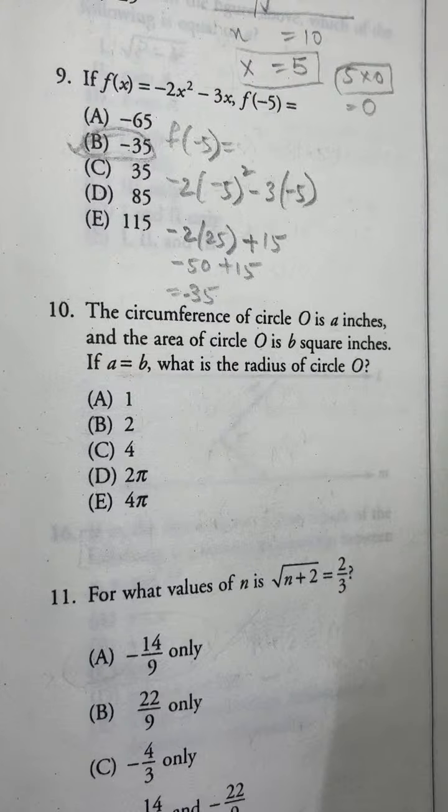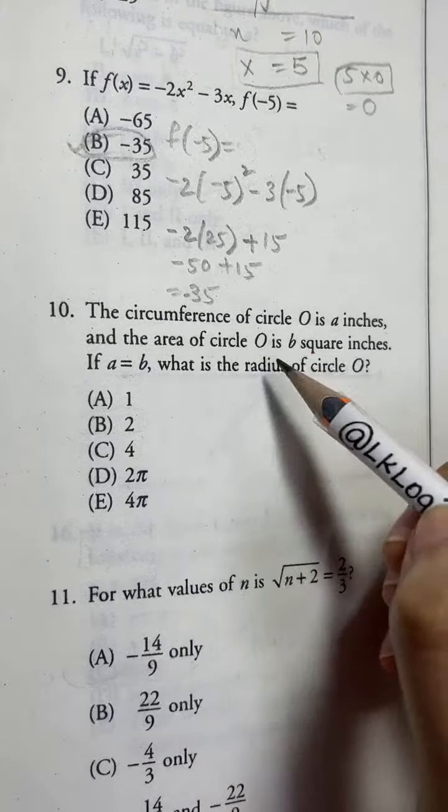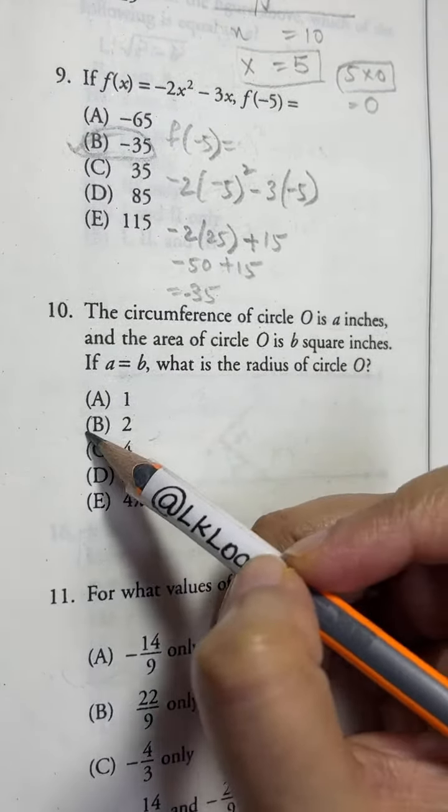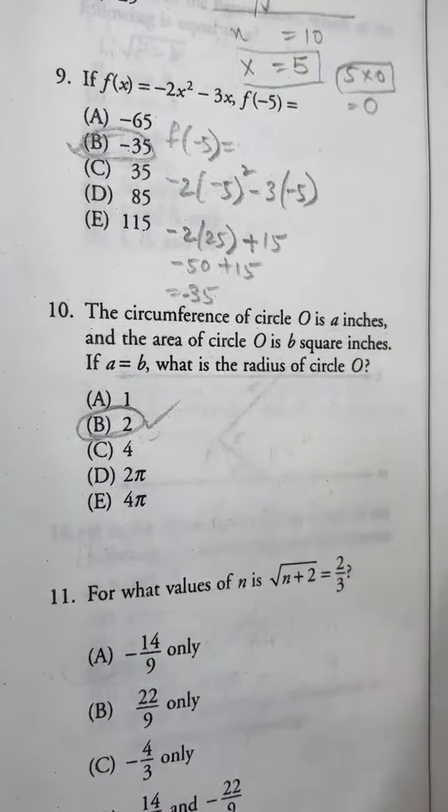So what do you think the answer would be? One is the circumference, other one is the area, and they both are equal to each other. So it's very easy to solve for the radius. Alright, let me tell you what the answer is. The answer is B, 2.